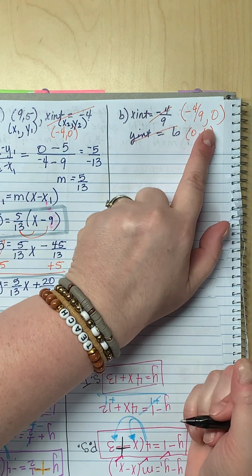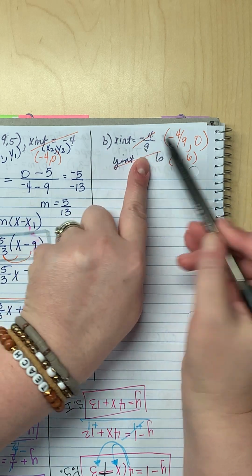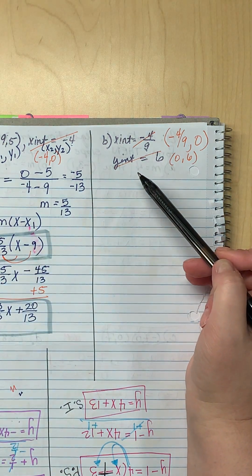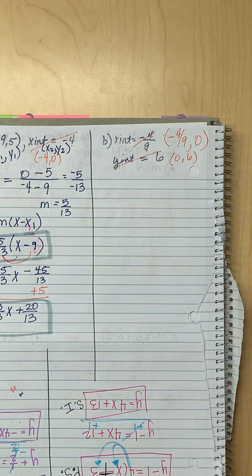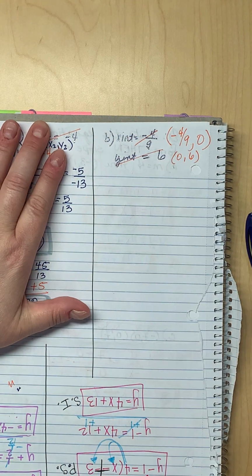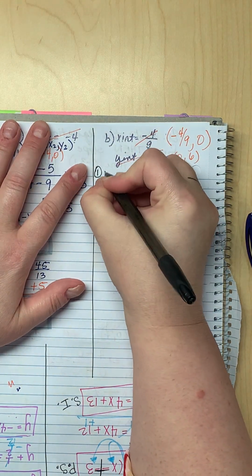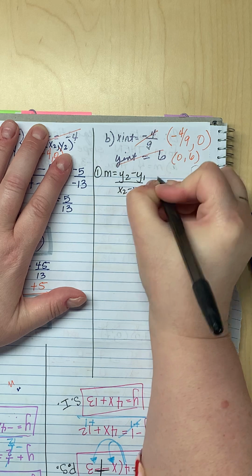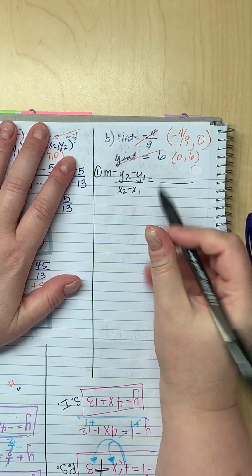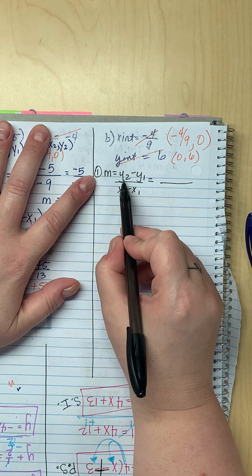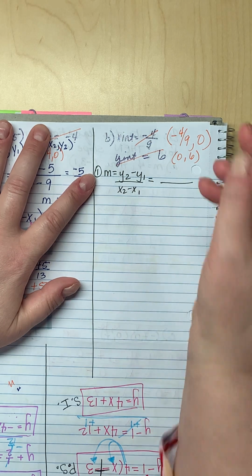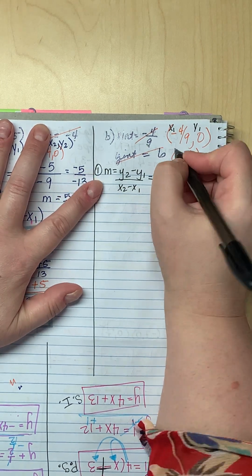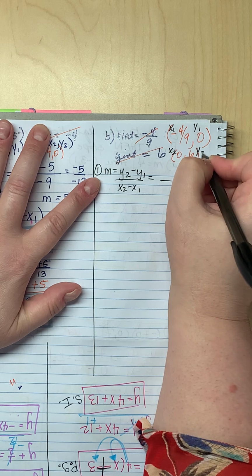Okay, now let's look at this part B. It started off the same with x-intercepts as a word, and I changed that to number, comma, 0. And then the y-intercept is backwards. It's 0, comma, a number. So my first step is I'm going to get my slope. So let me use that y2 minus y1 over x2 minus x1 formula. And now I'm going to throw in my numbers. I haven't labeled my numbers. Okay, this x-intercept is x1, y1, because it's the first point. This y-intercept is x2, y2, because it's the second point.